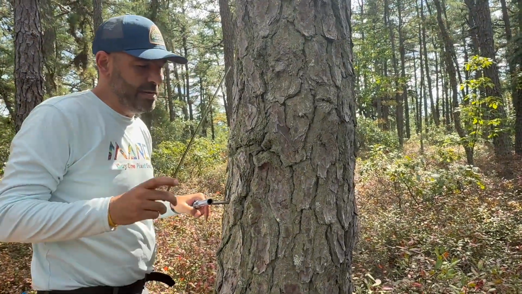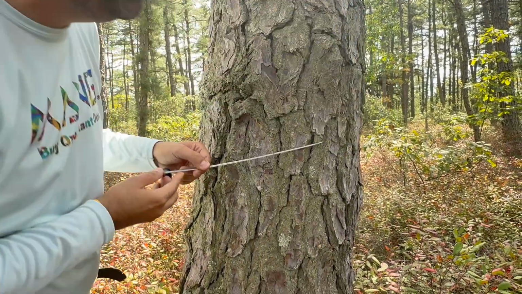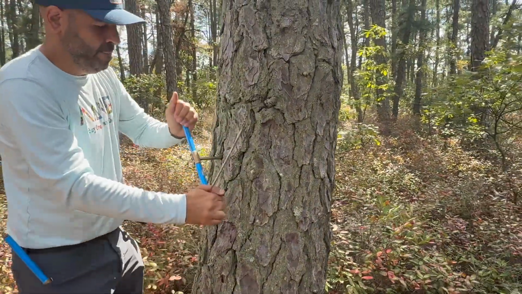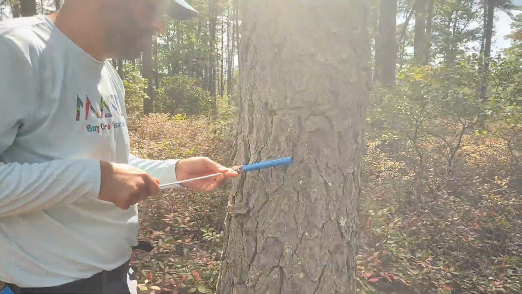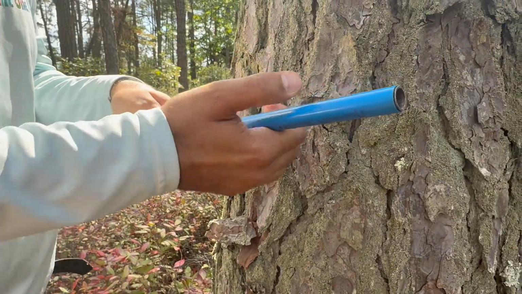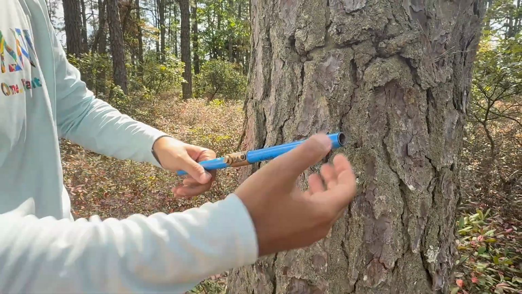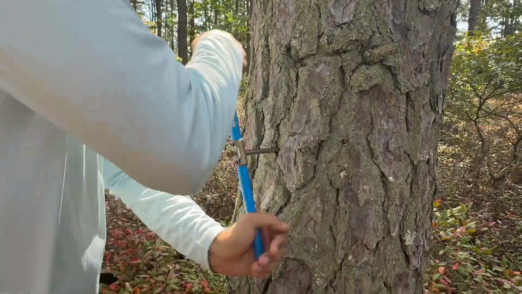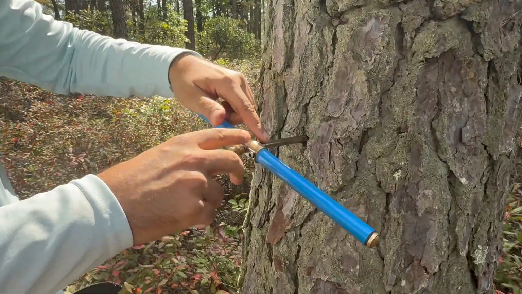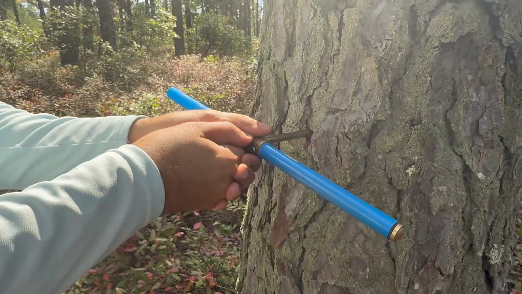So here's our extractor. We can measure it against this to see if we're in the middle. Looks like we're almost there. Get it in all the way. Now we're turning the other way. And what it's doing is breaking off the wood that's inside the bore from the tree. And then we'll try to pull it out.